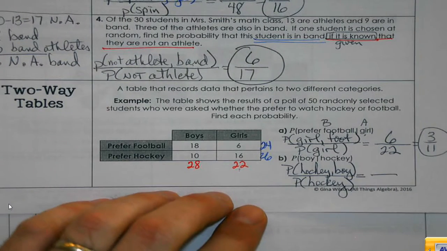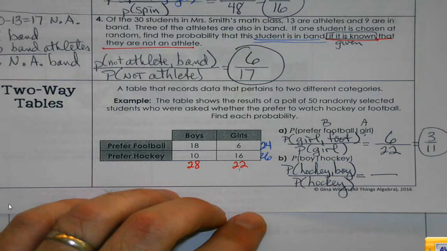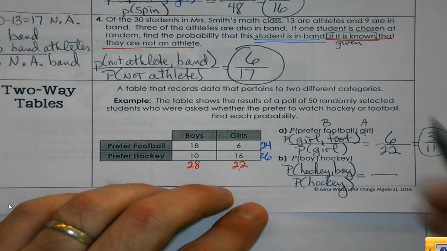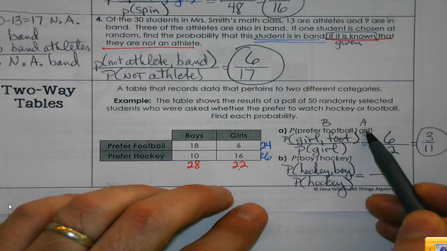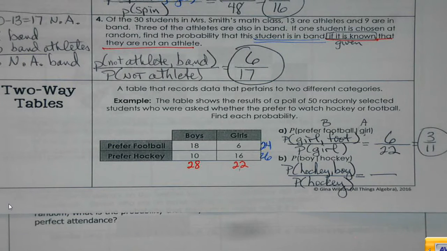And I let my chart give me the numbers. Because when I'm doing these, whatever is after the slash mark is in my A value. And that can be the thing that's tricky, because you're like, girl, and then you see the next one, you're like, oh, boy has to go on the bottom. I mean, that makes sense. But we've always got to watch for that thing that's afterwards.